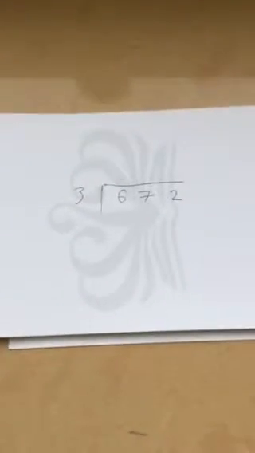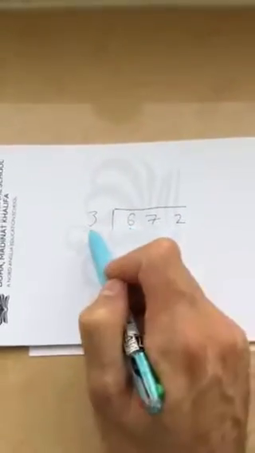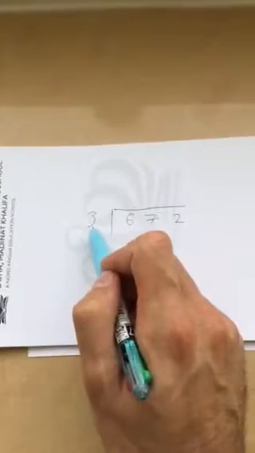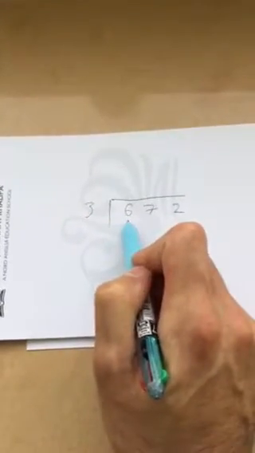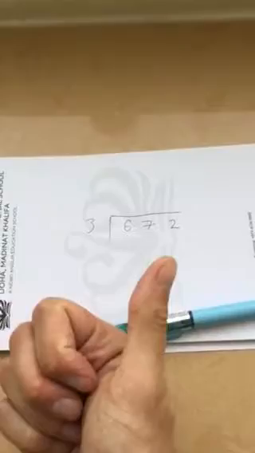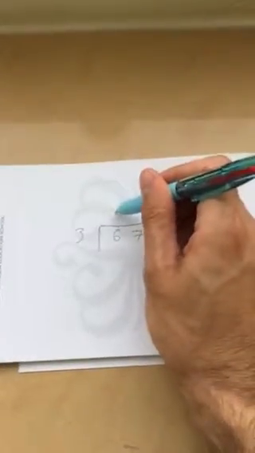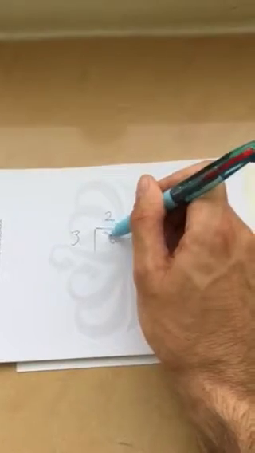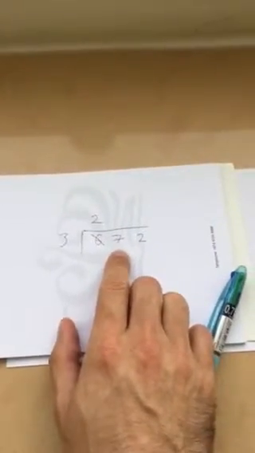So, the way we do this is we say 3 times table. Is 6 in the 3 times table? How many times does 3 go into 6? 3, 6. The answer is 2. Is 7 in the 3 times table?